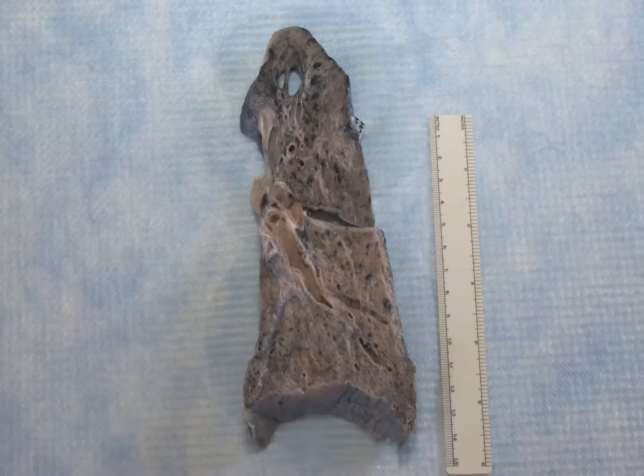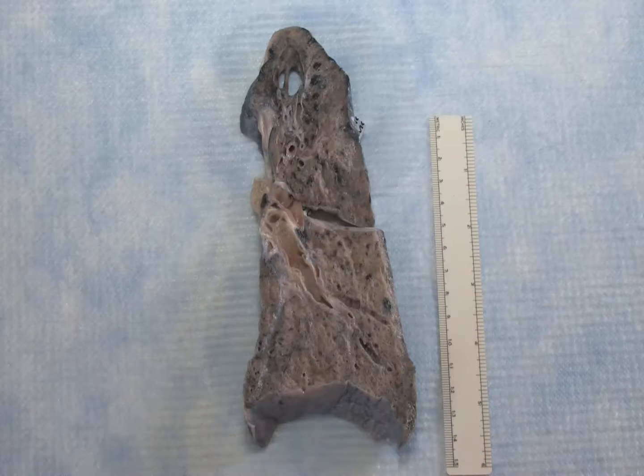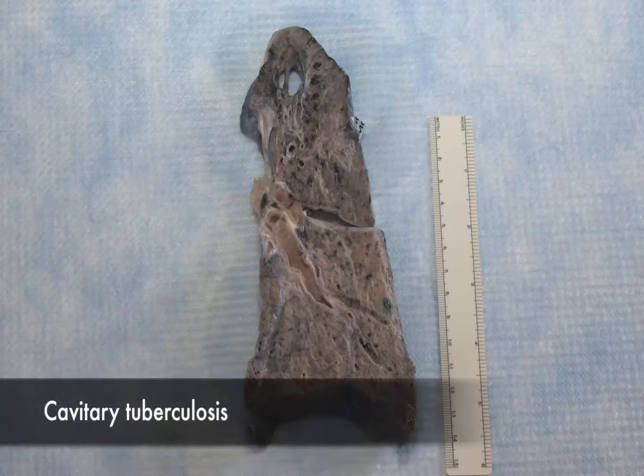Th1 CD4 positive T cells play a critical role in cell-mediated immunity against mycobacteria. HIV seropositivity is a risk factor for development or reactivation of tuberculosis.